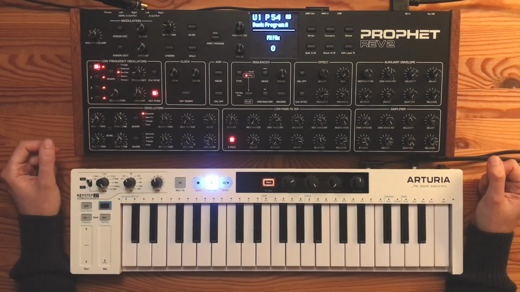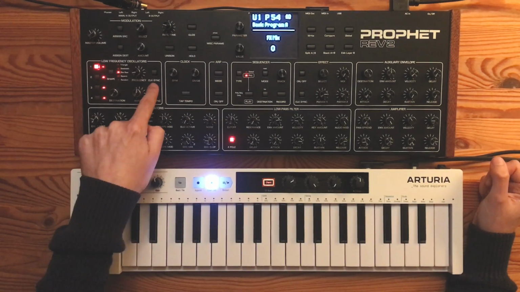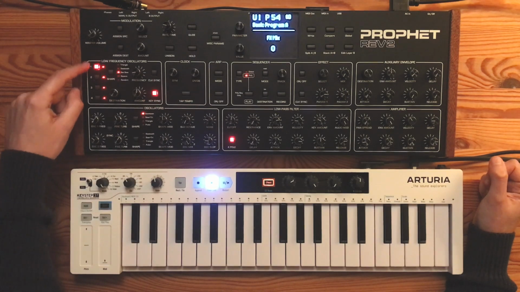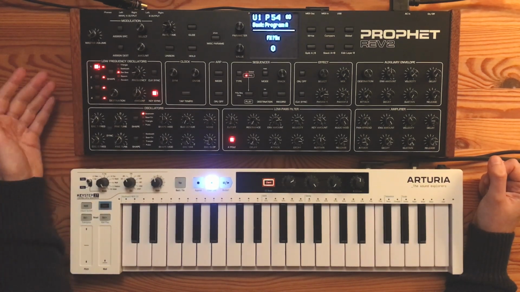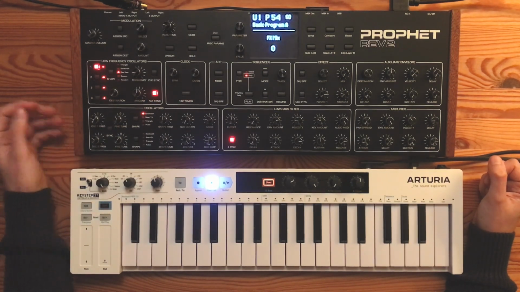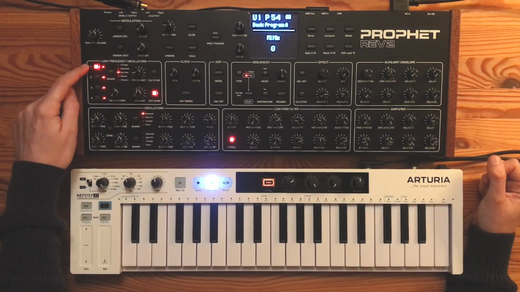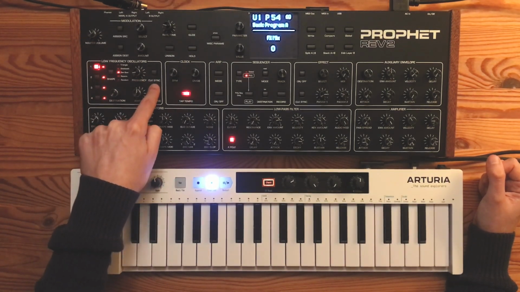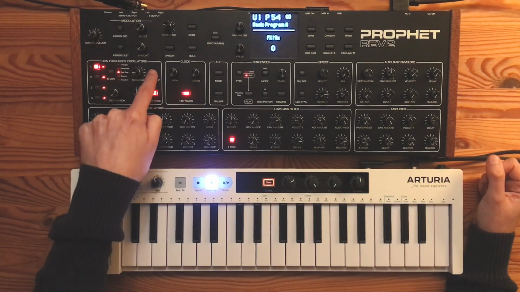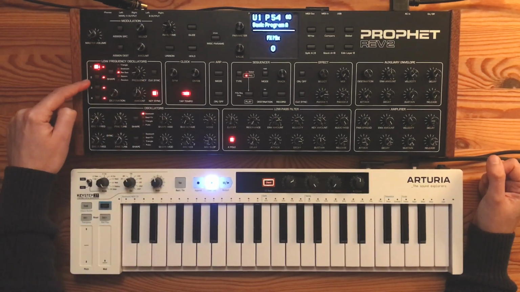There's one more thing I wanted to mention, which is clock sync. If you have one LFO modulating the frequency of a different LFO, then the LFO that is being modulated, in this case LFO1, should have clock sync disabled. That's because when you do enable clock sync, the modulation will be ignored. I'll show you.